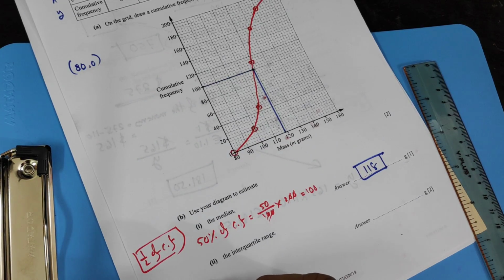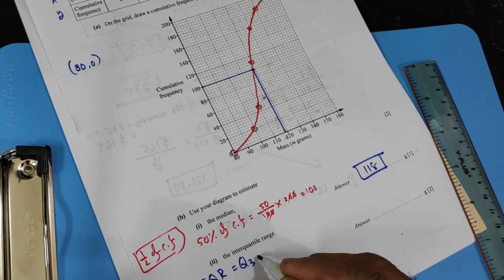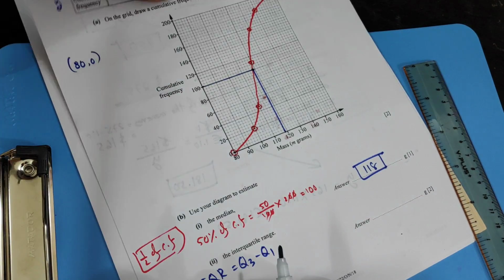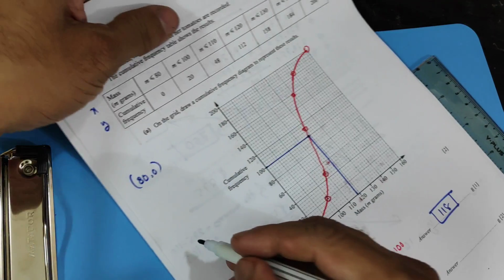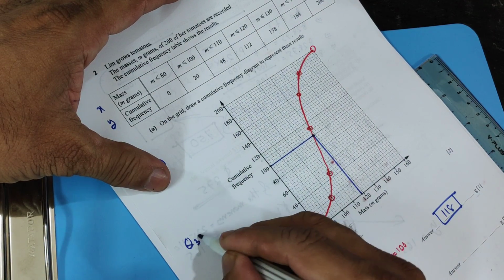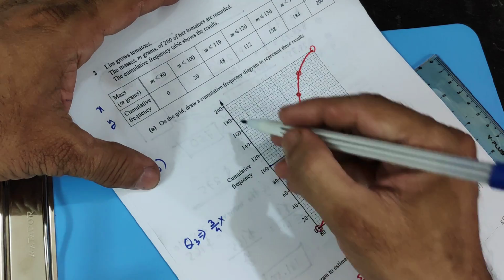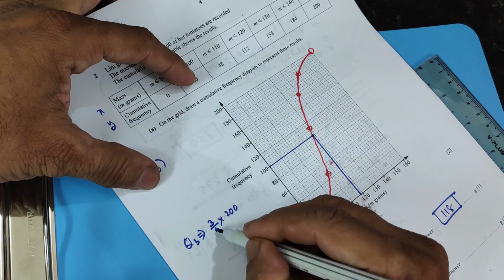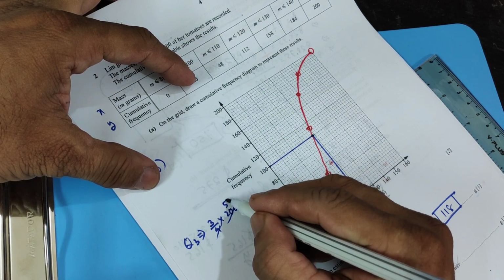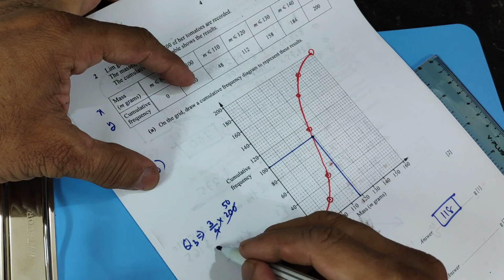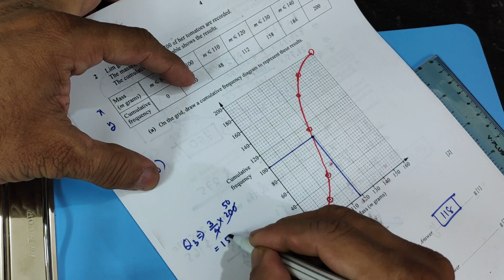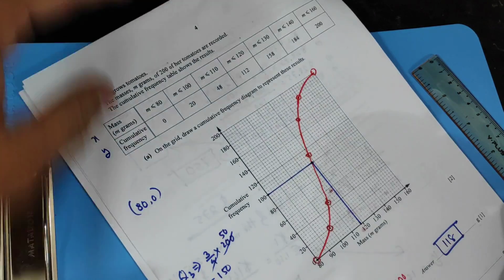The interquartile range. I hope you know that interquartile range is Q3 minus Q1. And Q3 is nothing but 3 by 4 or 75% of the cumulative frequency. And over here 200. So that's going to be 50. And that's 50 means 150. 3 times 50 is 150.